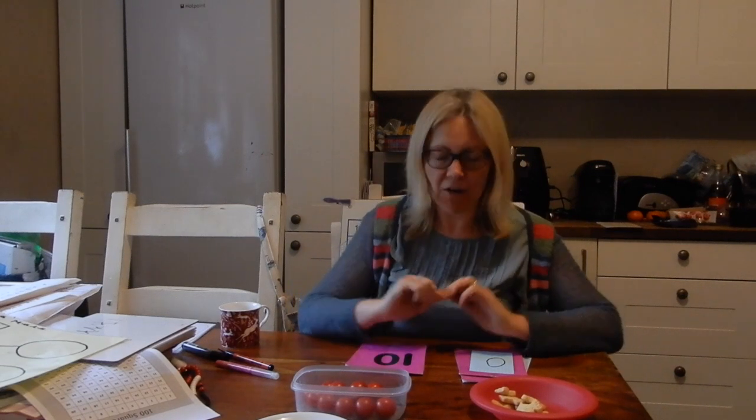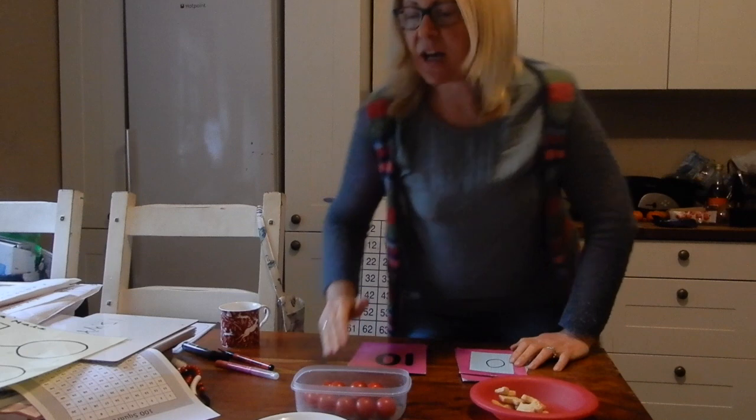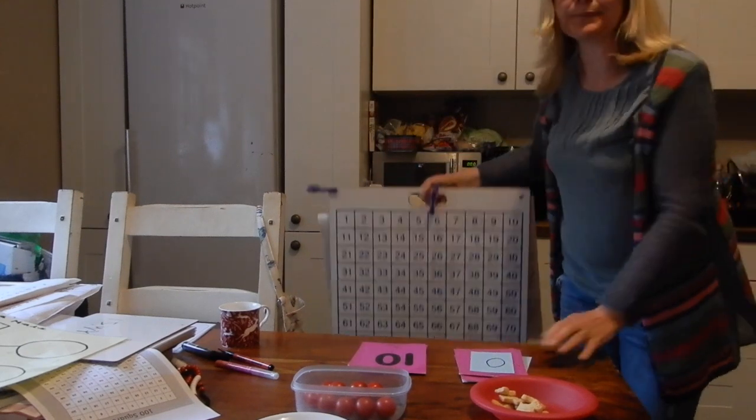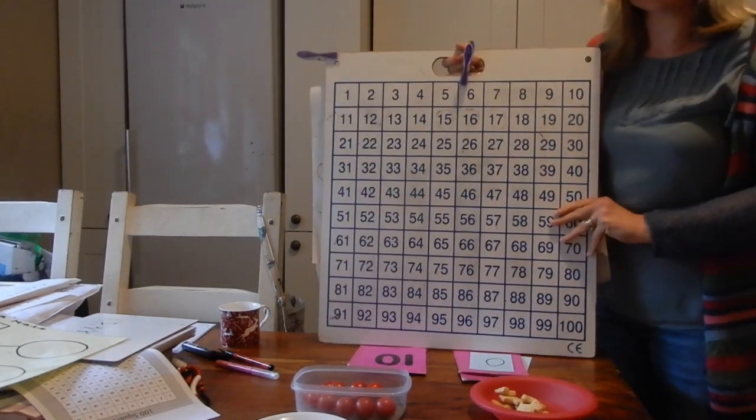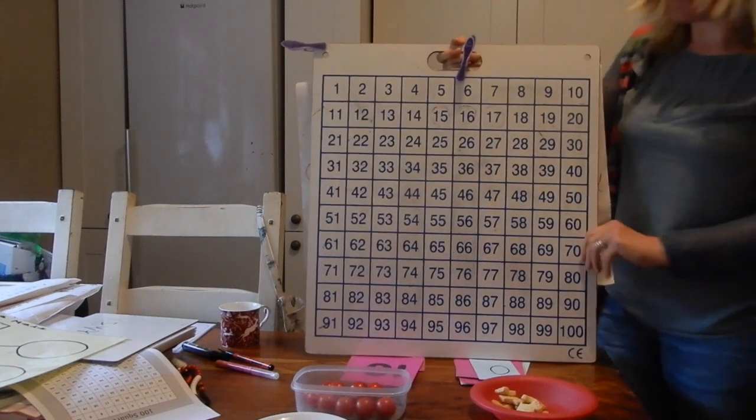Now we're going to have a go at counting in twos to 40. So twos, we don't want to count every number if we're counting in twos. We are jumping over a number and going to the next number. So really we are adding on 2 every time we count. Let's use our 100 square to help us with this. Here it is. So our 100 square, counting in 2.